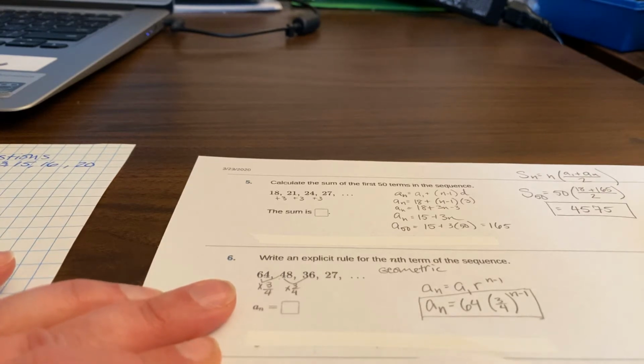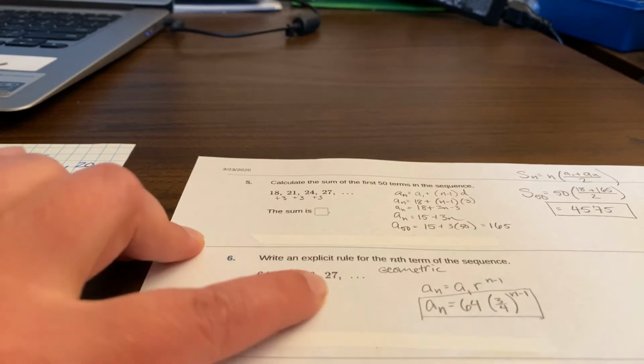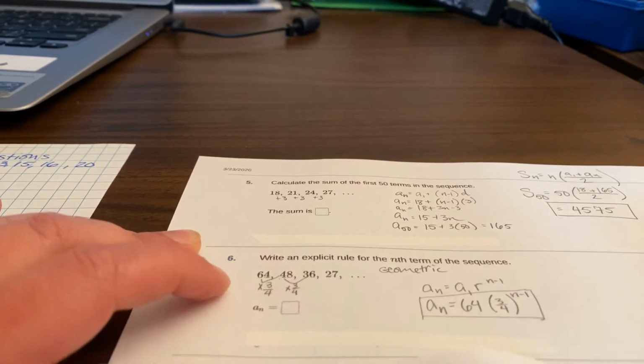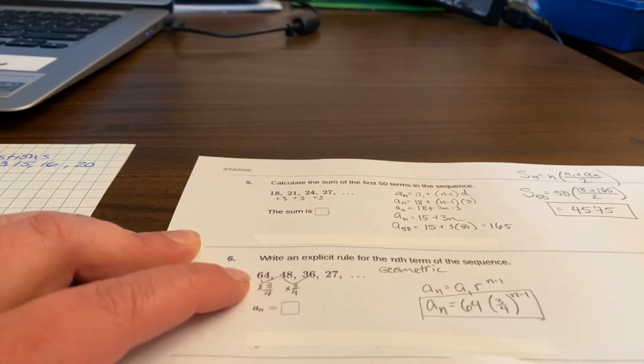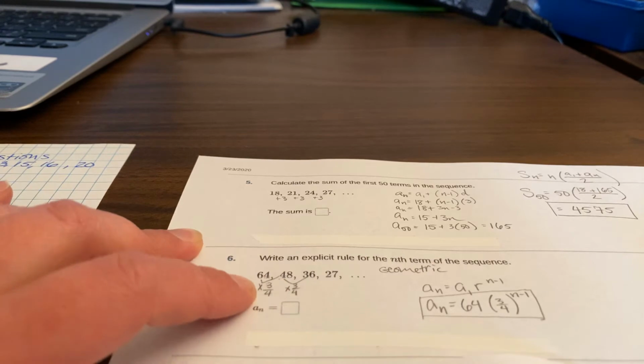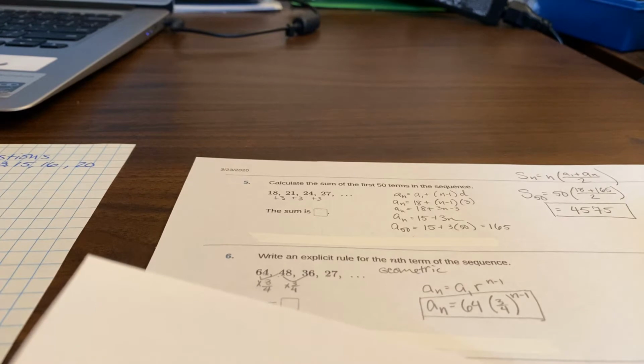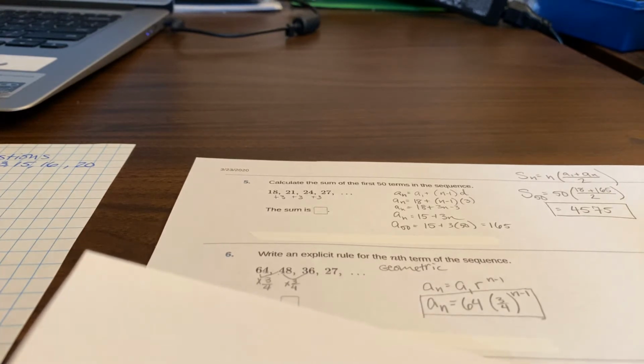Is it addition, subtraction? So is it an arithmetic sequence, or is there some multiplication going on, making it a geometric sequence? I first subtracted and noticed the difference is not the same. So then I thought, well, let's take one and divide it by the other. When I take 64 and divide it by 48, I get 1.3 repeating, which is 4/3.